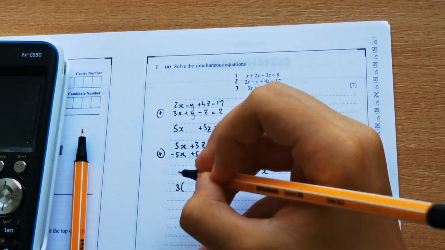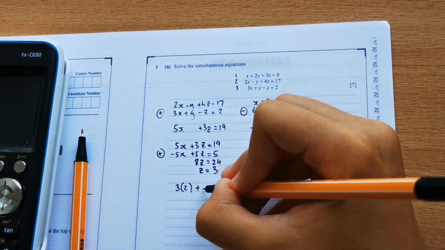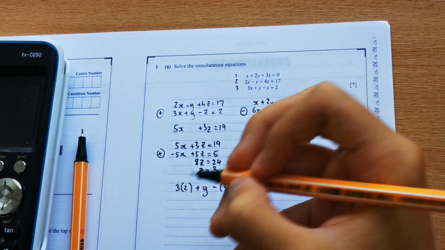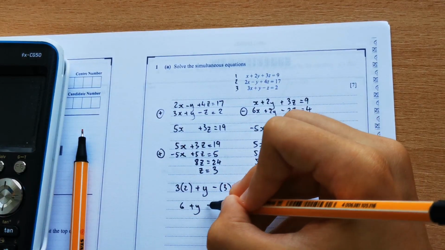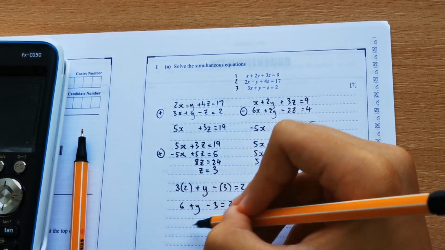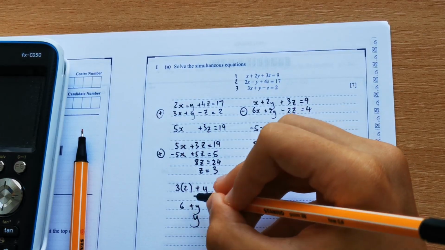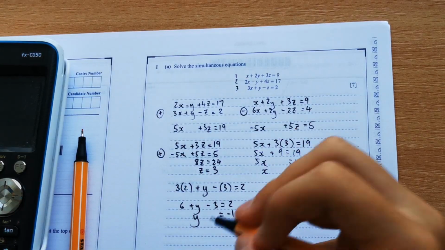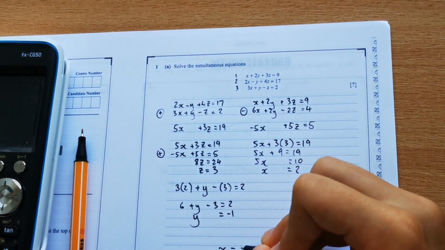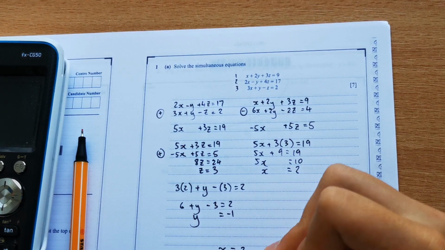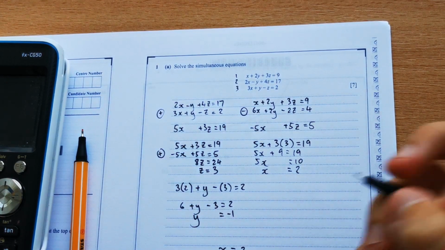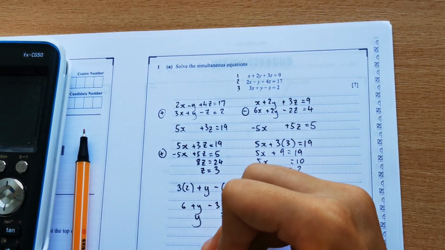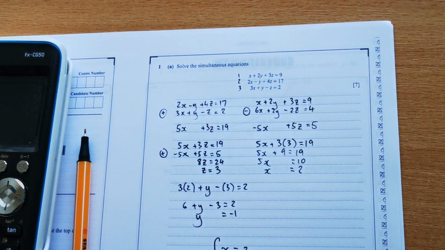So 3x, x is 2, we know, plus y minus z, which is 3, is equal to 2. So that's 6 plus y minus 3 equals 2. Now that is 3, and we're going to be taking away 3 from both sides, which gives us y is minus 1. Always nice just to put them all together at the end again. x equals 2, y equals minus 1, z equals 3. Solution. There we go.